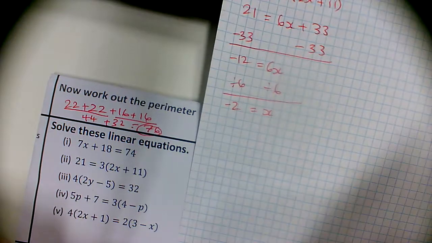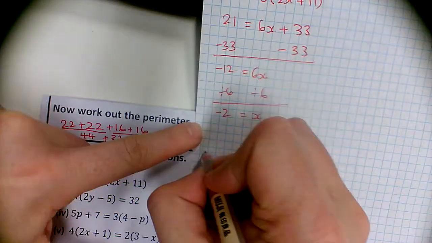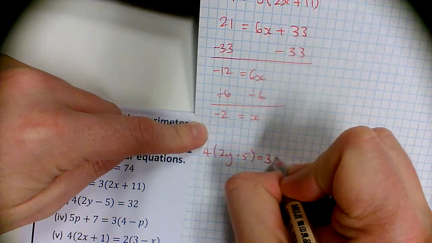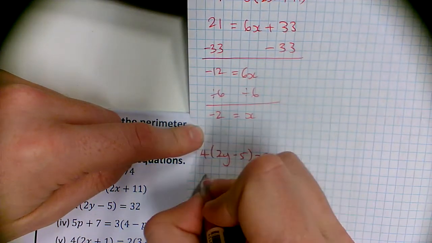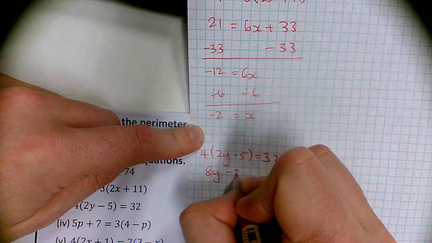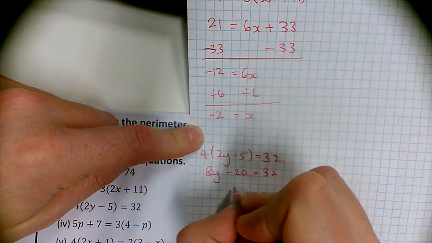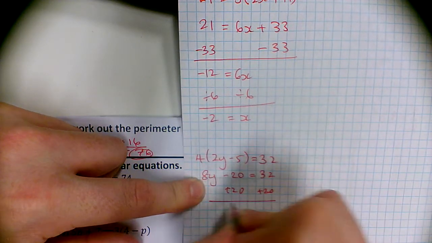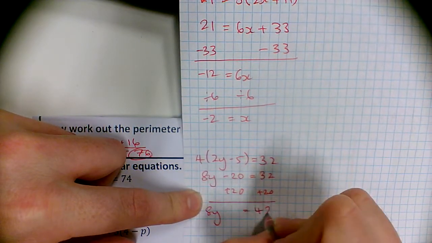You can guess that question 3 is going to work out very similarly. So I've got 4 bracket 2y minus 5 equals 32. So that's 8y, take away 20 equals 32. Expanding your brackets. Add 20 to both sides, so 8y equals 42.